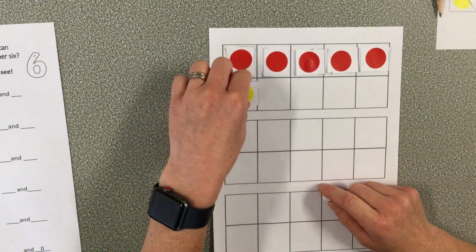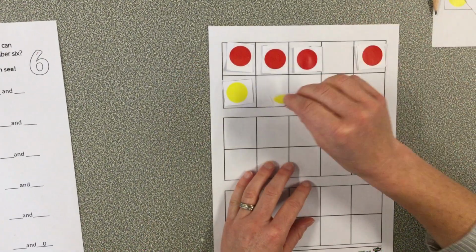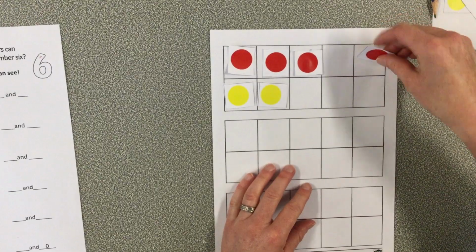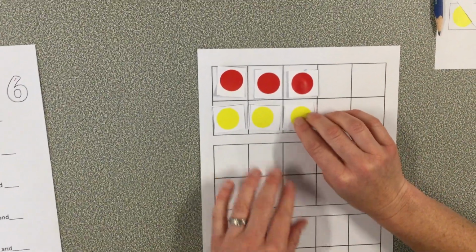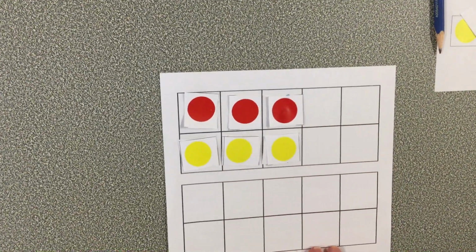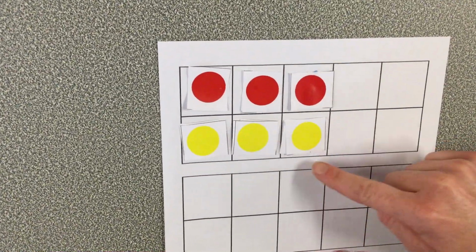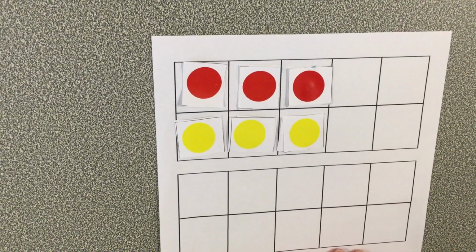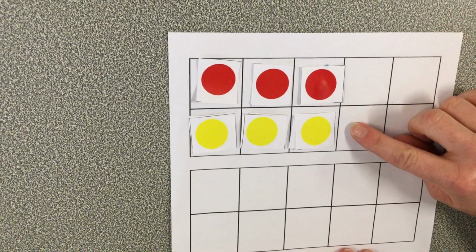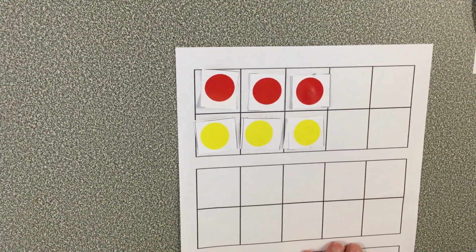I can try and move my counters around. What I'm going to do is move some down here, because this can also help me see groups really clearly. It looks a little bit like a dice now, doesn't it? I've got a group of 3 and a group of 3. So the number 6 can be made up from a group of 3 and a group of 3. We can partition it that way.